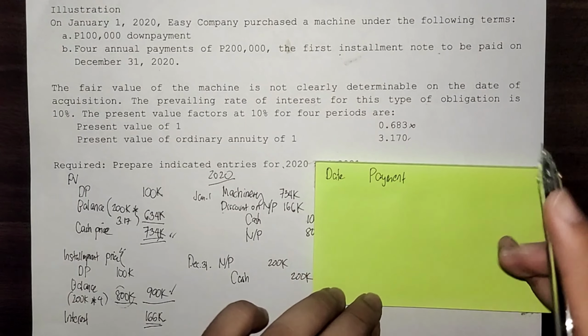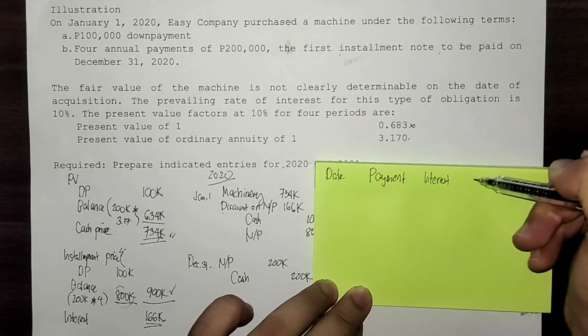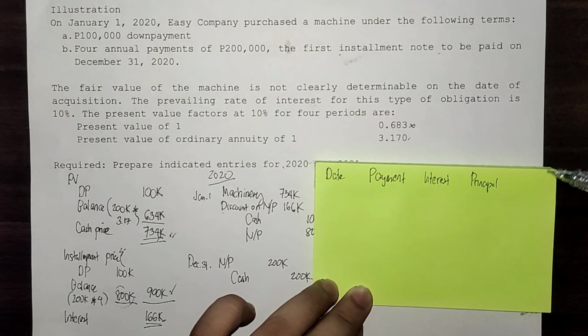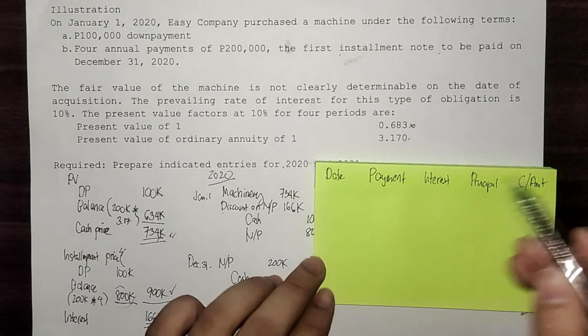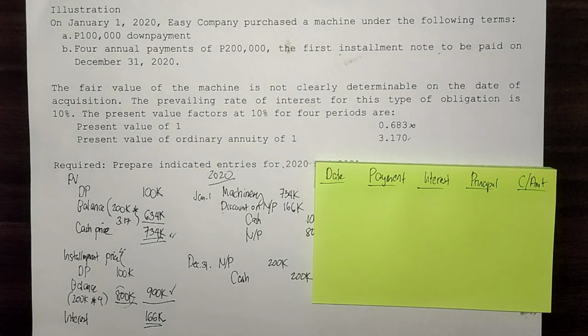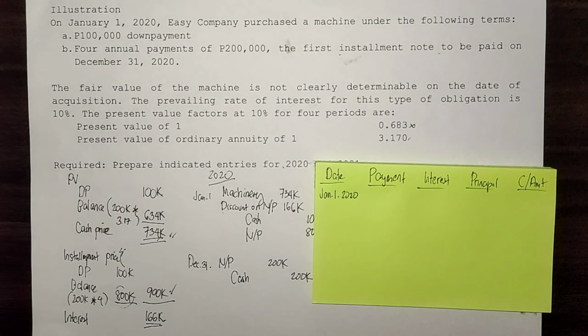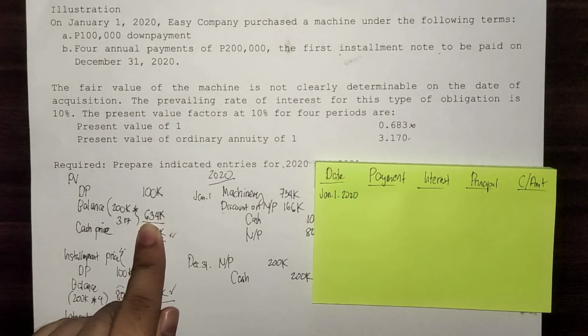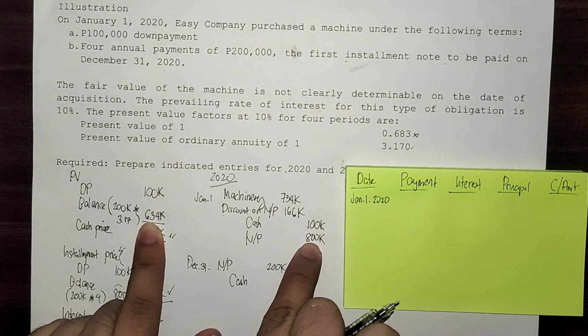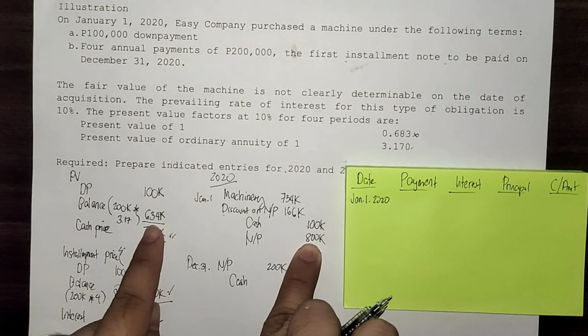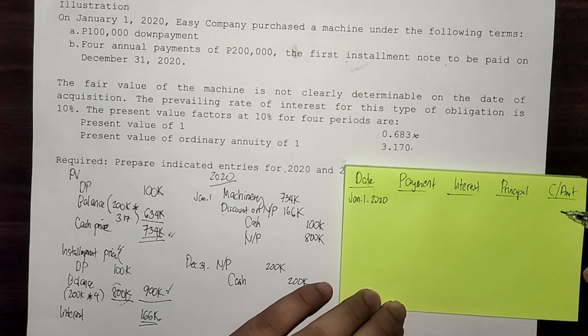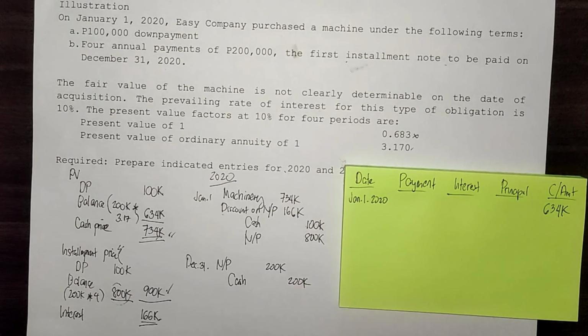And we have date, payment, then interest, tapos principal, then carrying amount. Yan lang naman yung mga kailangan natin. So, syempre mag-start tayo January 1, 2020. The carrying amount of the notes payable as of January 1, 2020 is basically the 634,000 pesos. That is the 800,000 minus discount na 166. Kaya 634. Okay? 634,000 pesos.